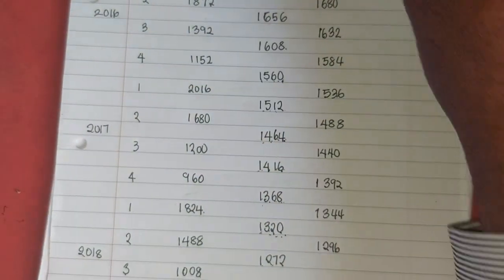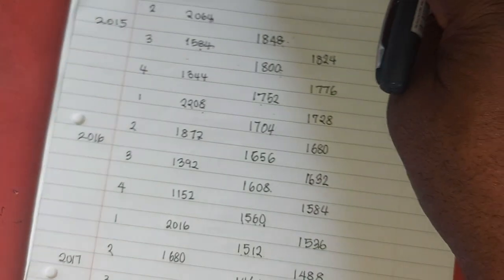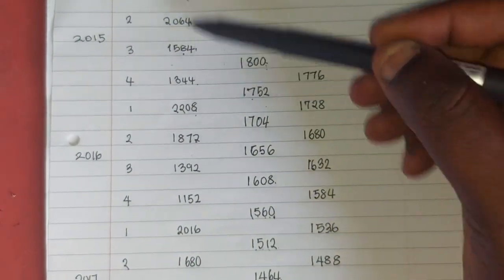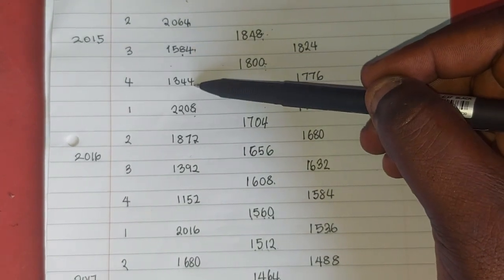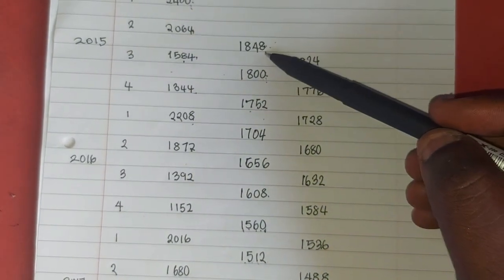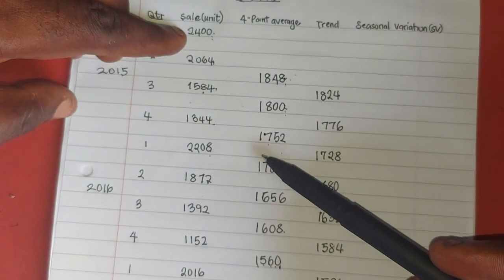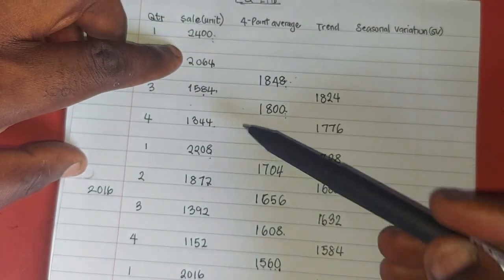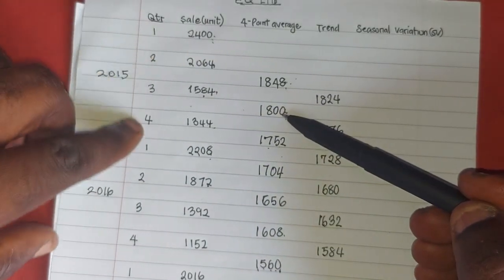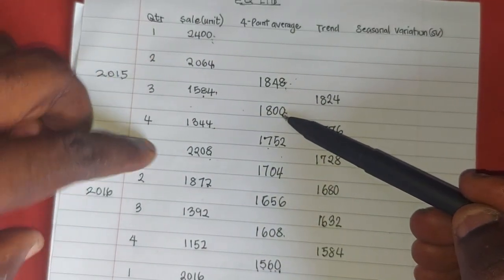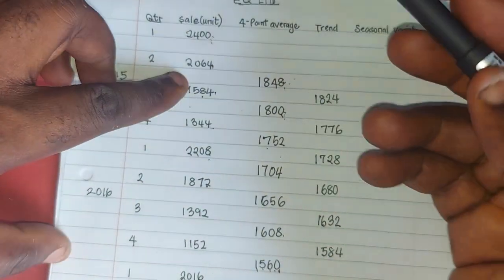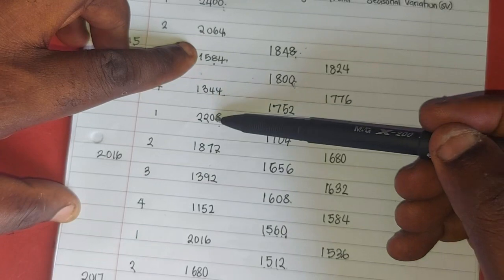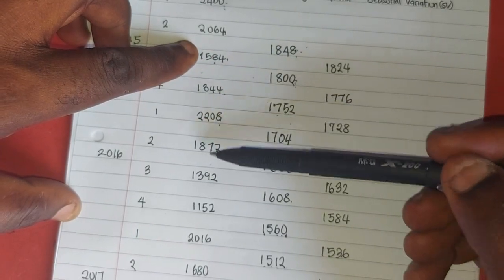Don't forget, let me quickly repeat. You will add the first 4 numbers, that's the sales units, divided by 4. Then you skip the first one, you count another 4. Add together, you write it at the middle. You skip the first one, always you'll be skipping the first one, you follow that process. That is the moving average, 1 2 3 4.